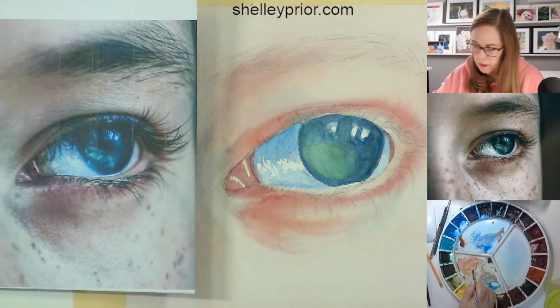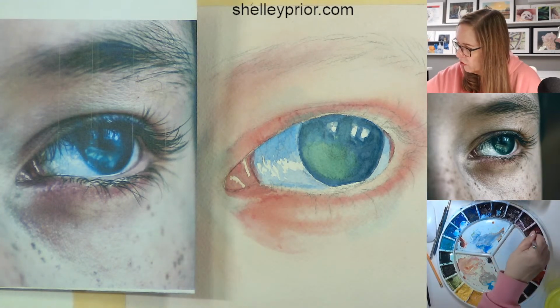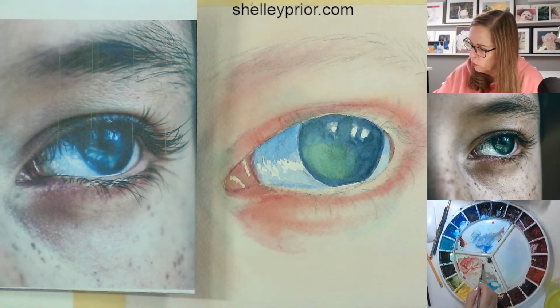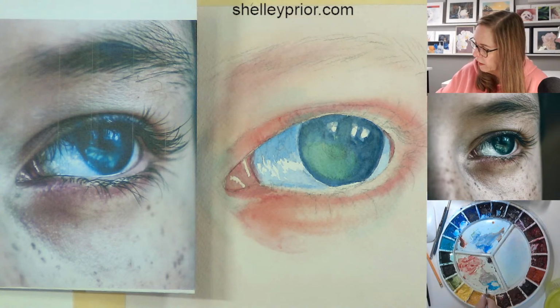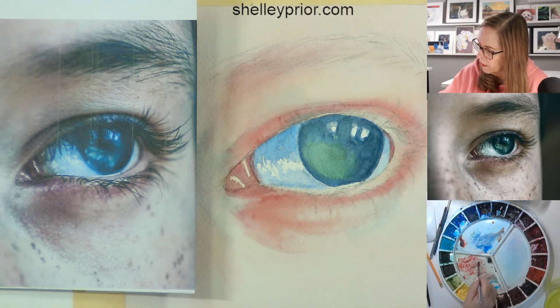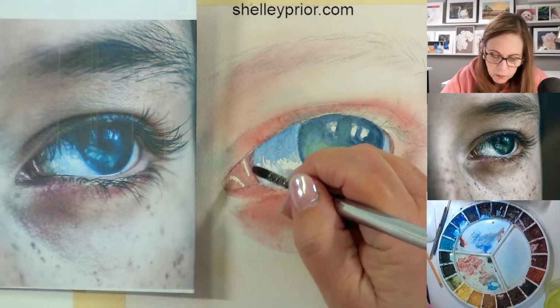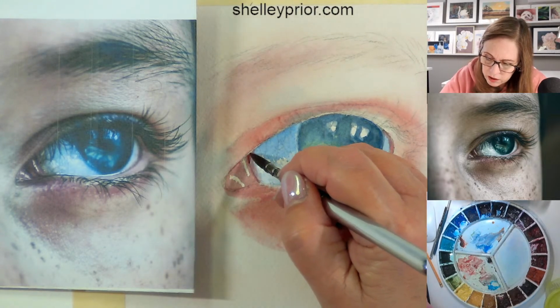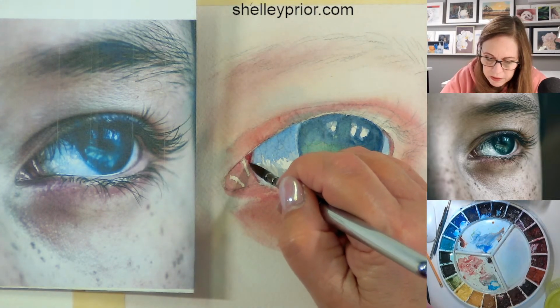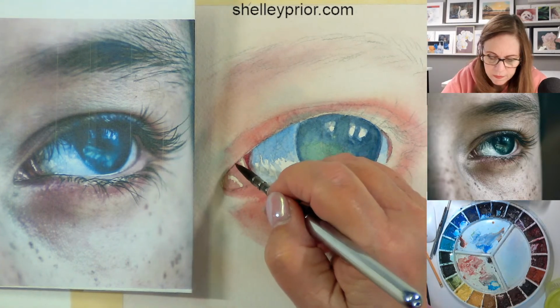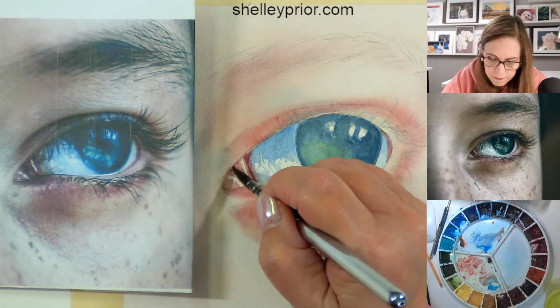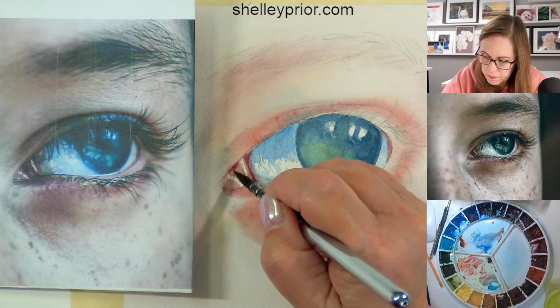So I'm mixing up a little bit more of this reddish color here so that I can go into the tear duct and start deepening some of those areas. Put a little blue into it. Get it a little deeper. And I can start carving out a little bit more. So I can come in and get a little bit darker in some of these spots. Need to make sure this is a duller red.